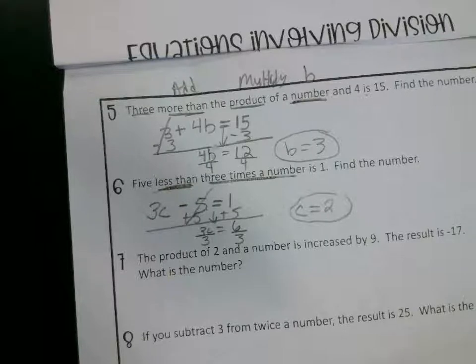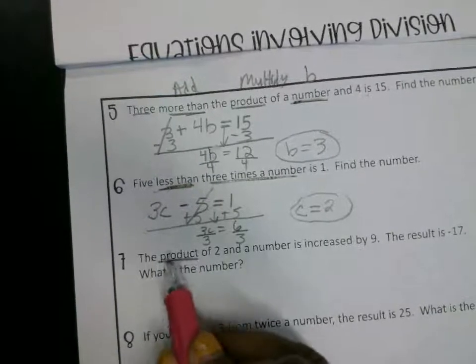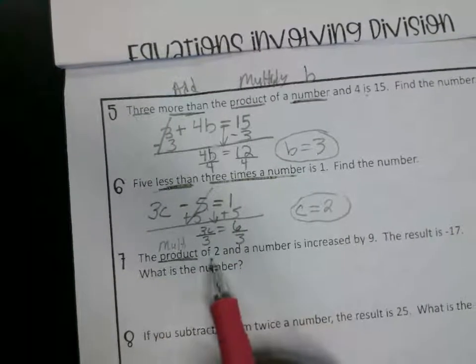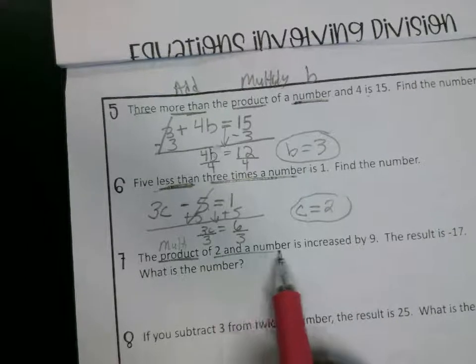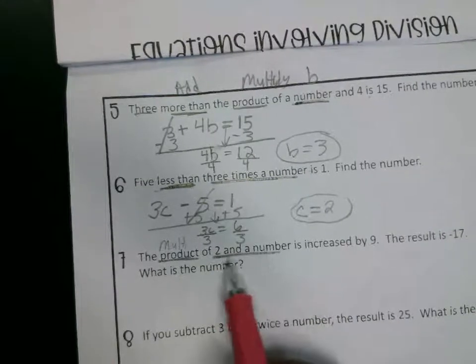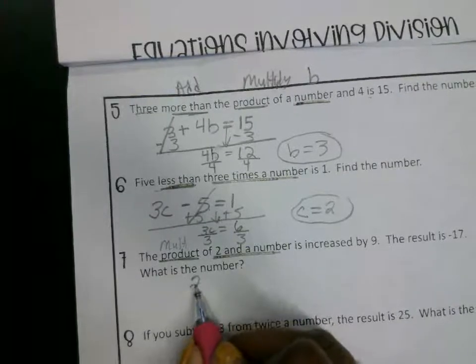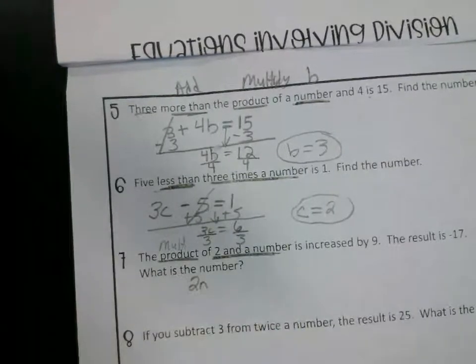Okay. Number 7. The product. That means multiply. What are you multiplying? 2 and a number. So how do we write 2 multiplying a number? 2n. Okay? In a letter. You can use n. It says increase.